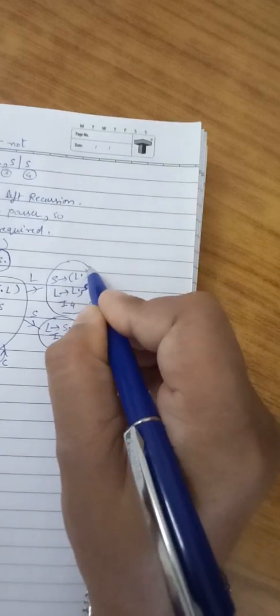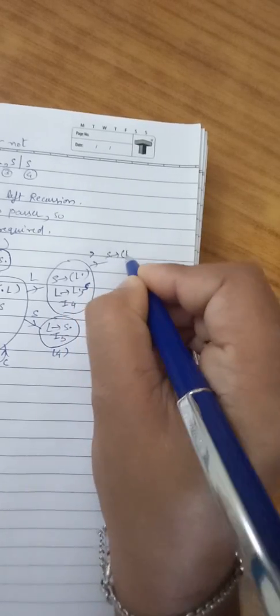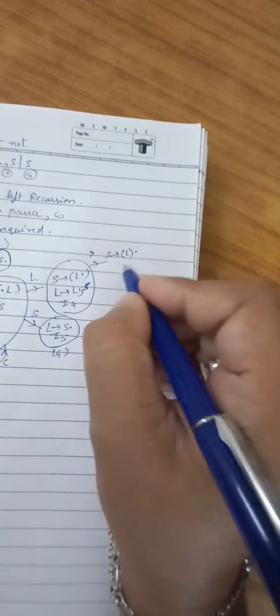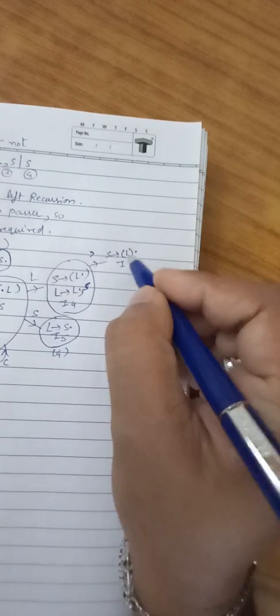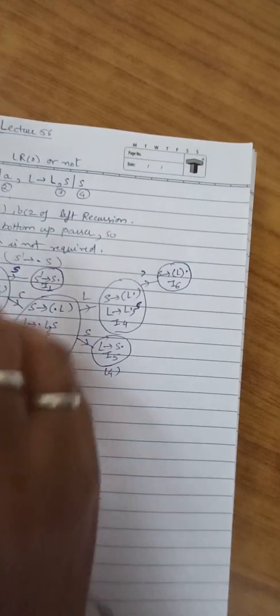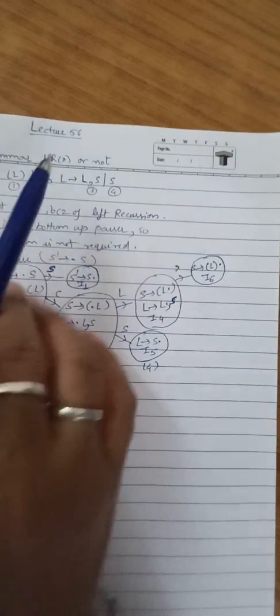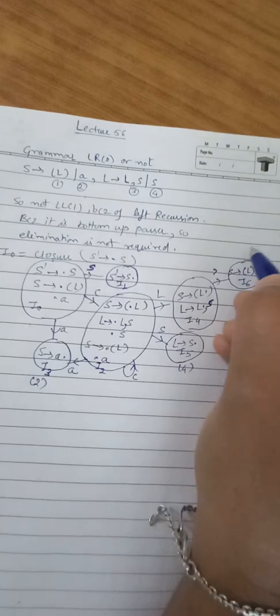Now we see further for the closing bracket. So for the closing bracket, from I4 we reach I6, S tends to bracket L bracket dot. This is I6, where our first production is completed here.